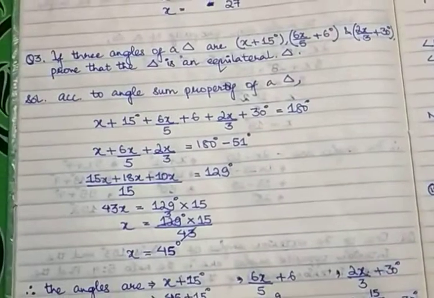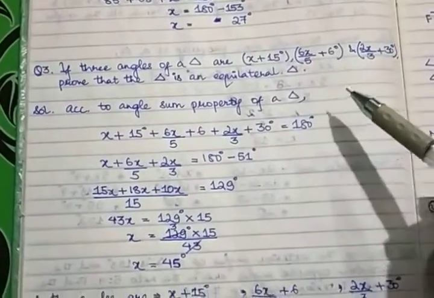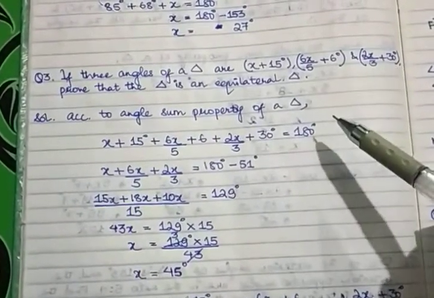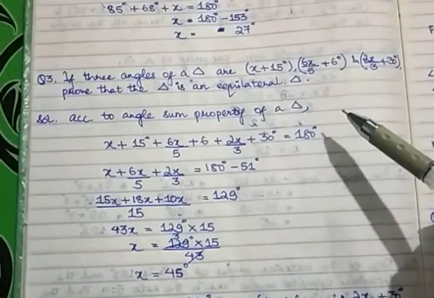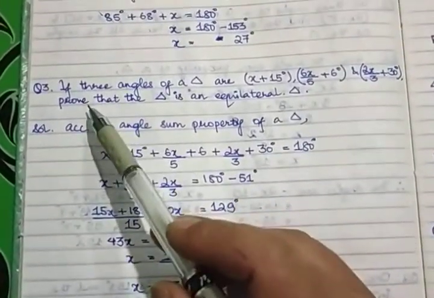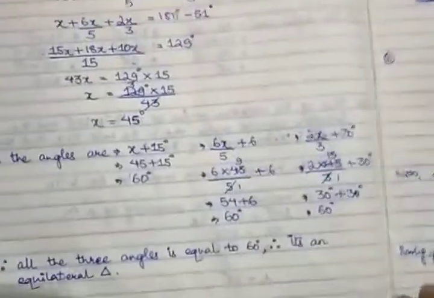Now what are we supposed to do? We are supposed to substitute the value of x in all the angles. Why? Because we need to check whether they are 60 or not. Why do we need to check? Because we need to figure out whether the triangle is equilateral or not, isn't it? Because that's what the question states: prove that the triangle is an equilateral triangle. So see, that is what I have done here.